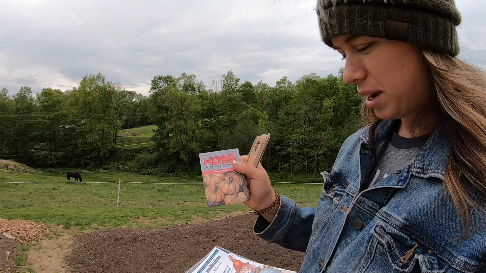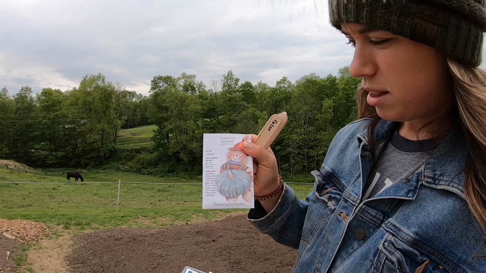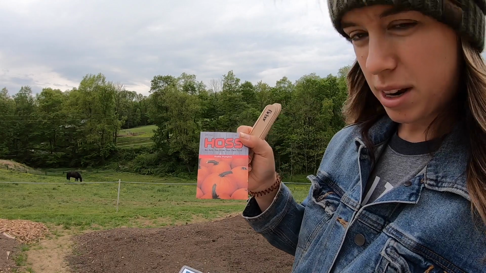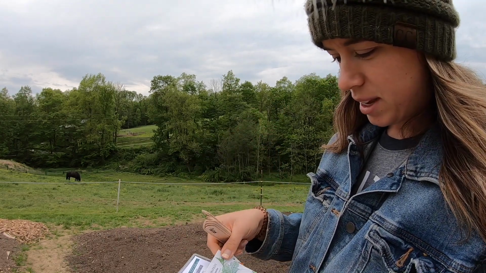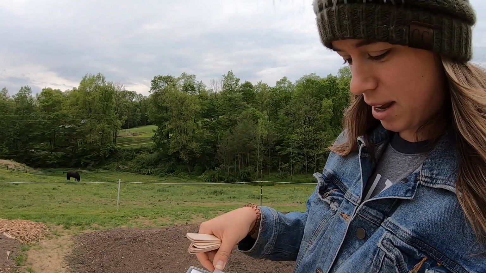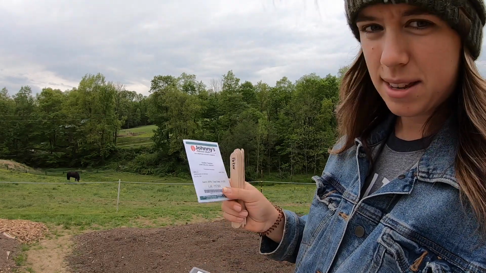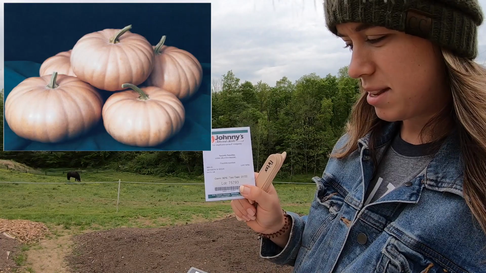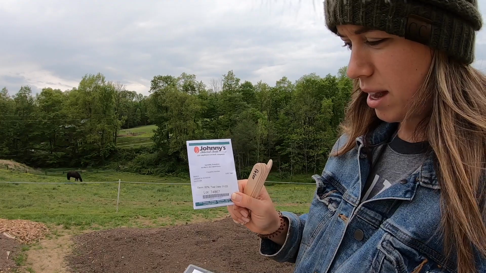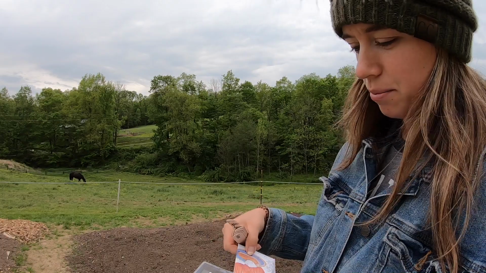So I have a Hooligan pumpkin, just like a speckled orange and white creamy color. The Jarrahdale pumpkin, really pretty blue purple. Diablo pumpkin, just a classic big pumpkin. Lumina, I think, is a white pumpkin. Cinderella pumpkin. Some of these, I'll put a picture of what they look like up on the screen, but this is called a Long Island cheese pumpkin.